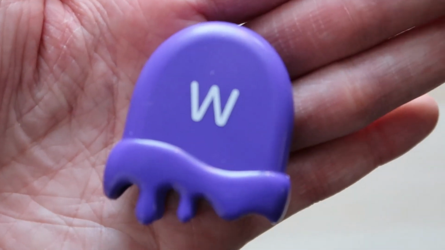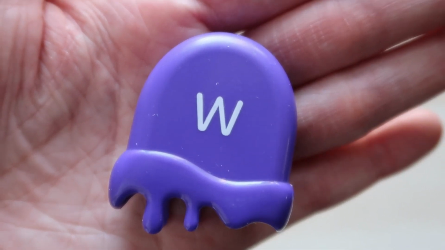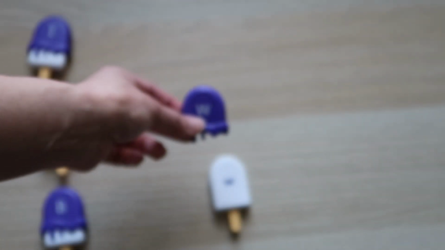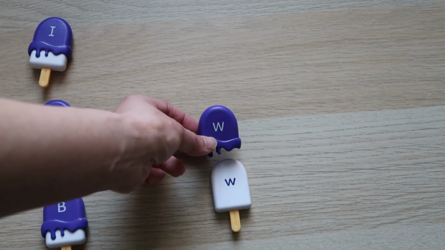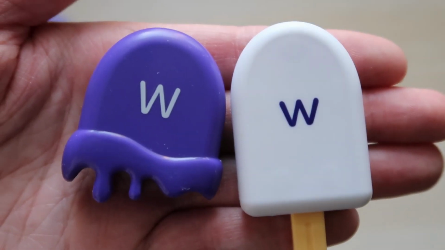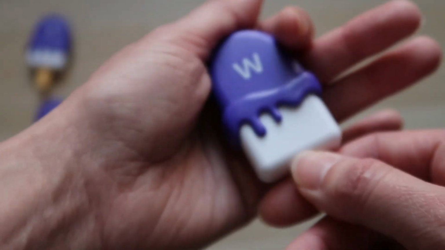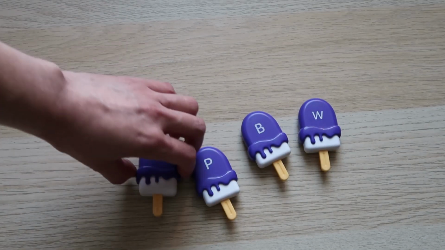Ta-da! Let's look. We have one more. We need to see what letter this is. This is the uppercase W. W. Let's find the pair. Oh, I see one more. Do these two match? Yes. This is the uppercase and lowercase w. Perfect. Now we have all our purple ice cream bars all done.